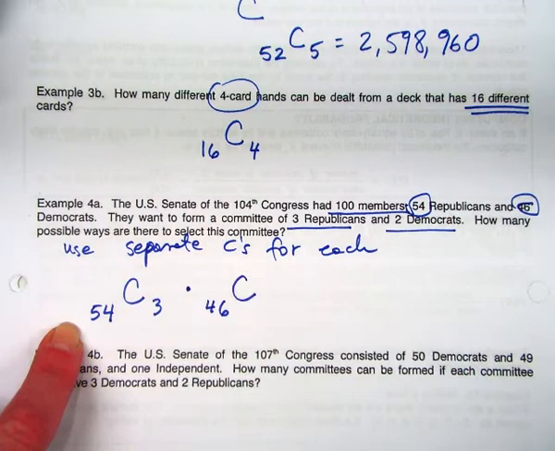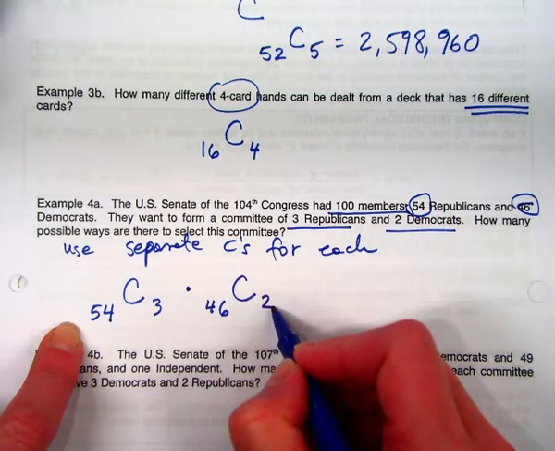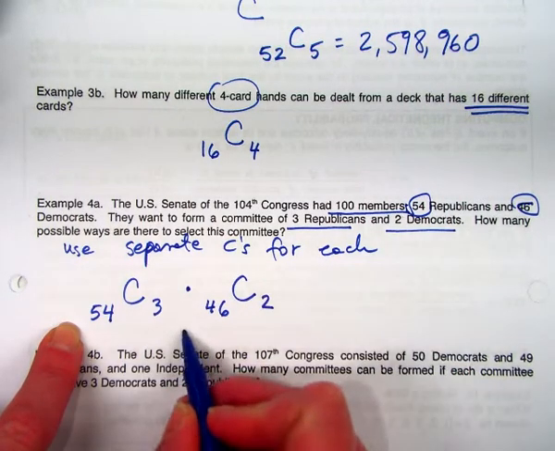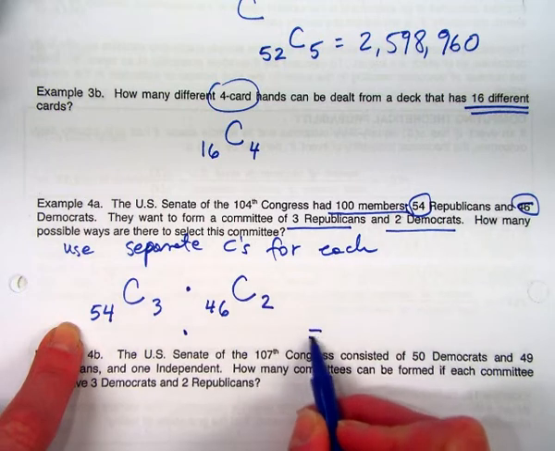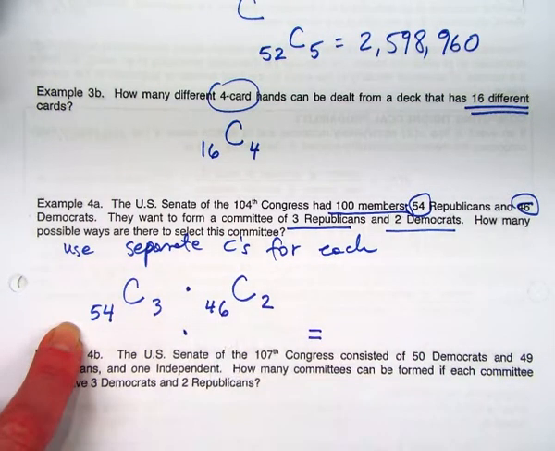Choose how many Democrats? 2. So let's figure out what this is and multiply them. Okay?